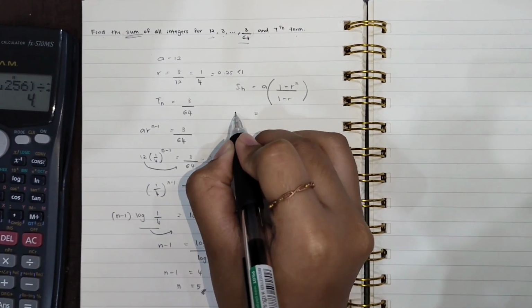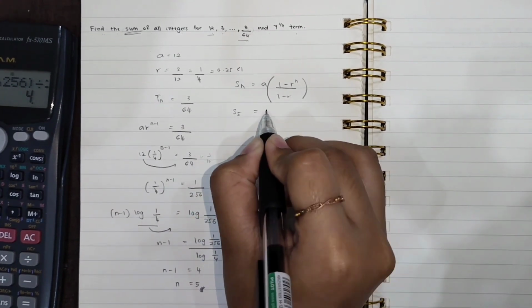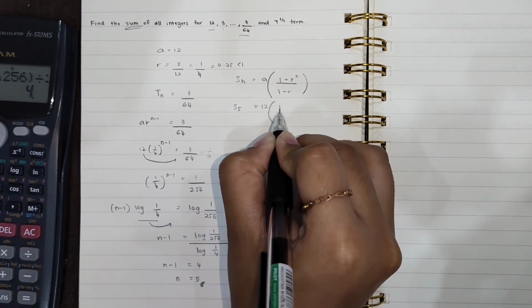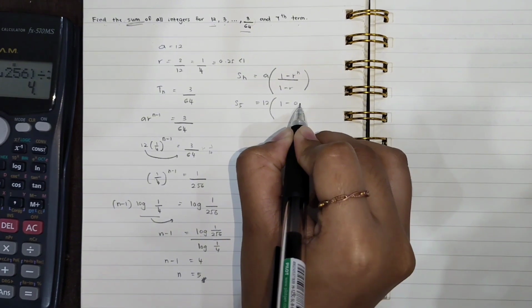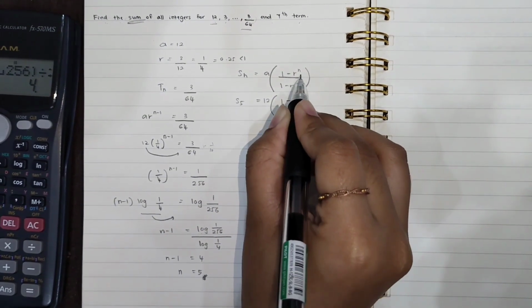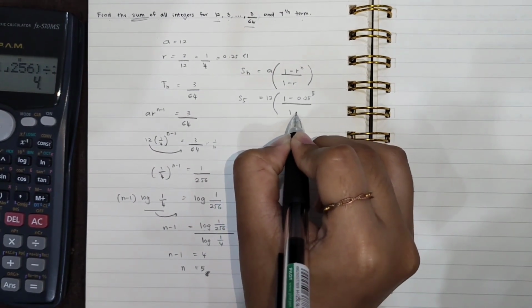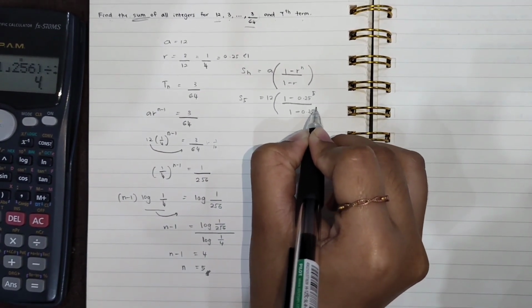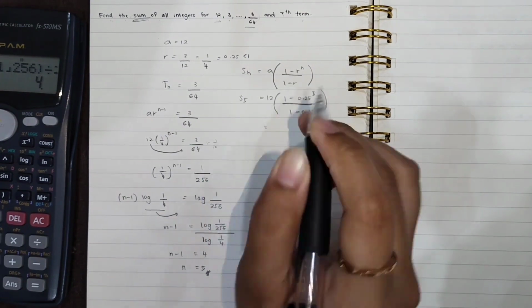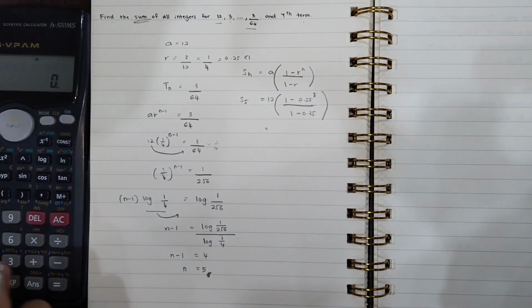Our n is 5. So 12 times 1 minus 0.25 to the power of 5, divided by 1 minus 0.25. So just calculate this with the calculator.